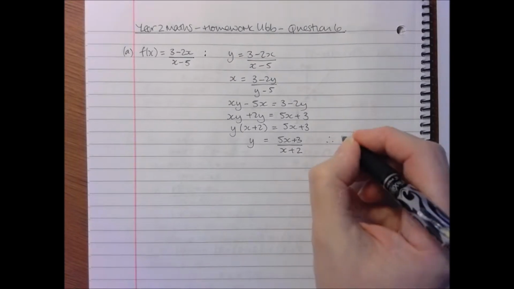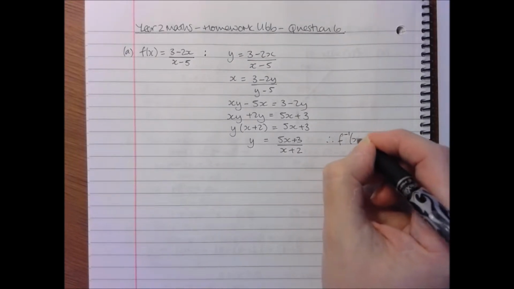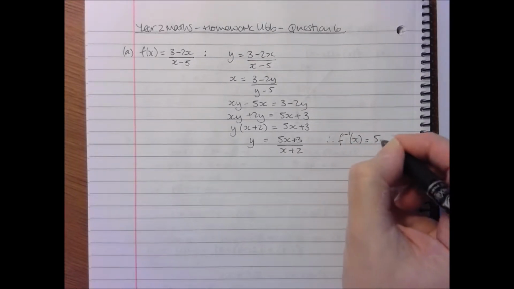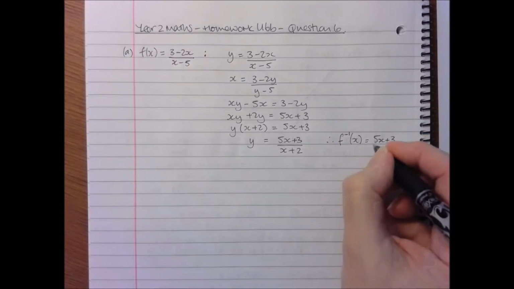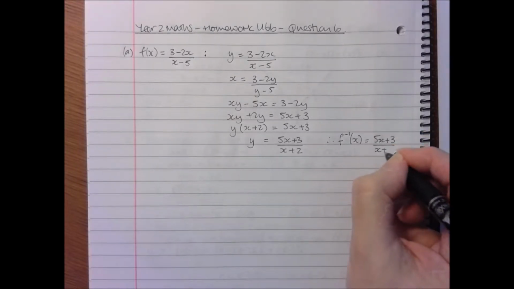So therefore the inverse function f to the minus 1 of x is equal to (5x plus 3) divided by (x plus 2).